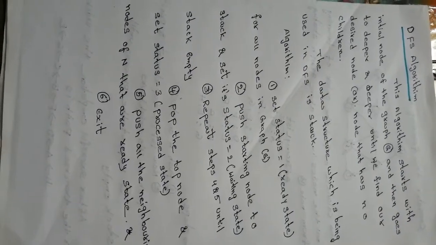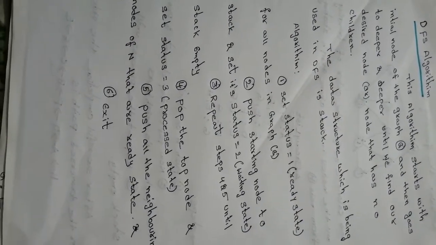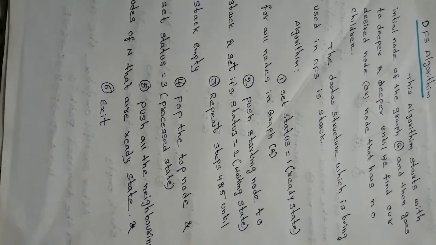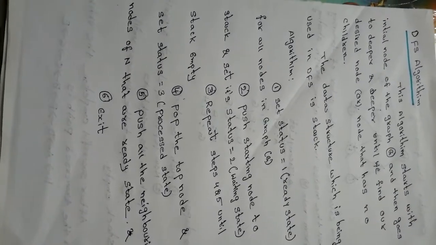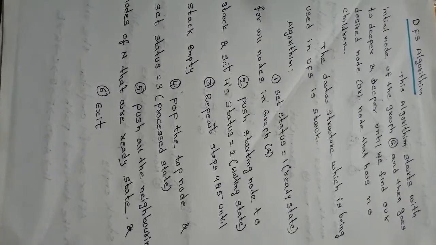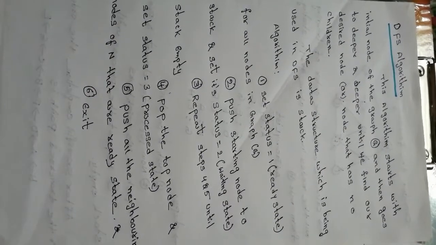The BFS follows breadth first search, that is, it proceeds in breadthwise order: level 1, level 2, level 3, level 4. That is the order followed by breadth first search. Whereas in depth first search, we move to deeper levels: root to child, child to child, child to child. We keep moving to deeper levels until we reach our desired node or until we reach a leaf node.